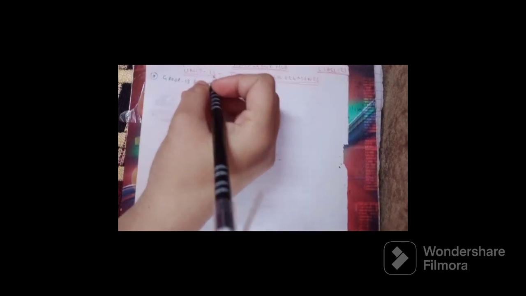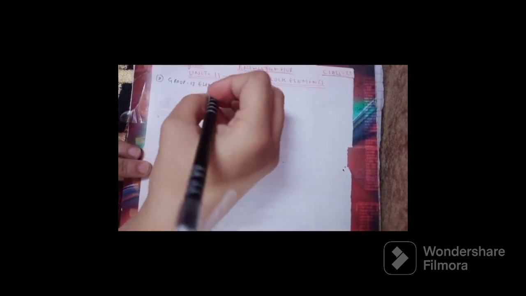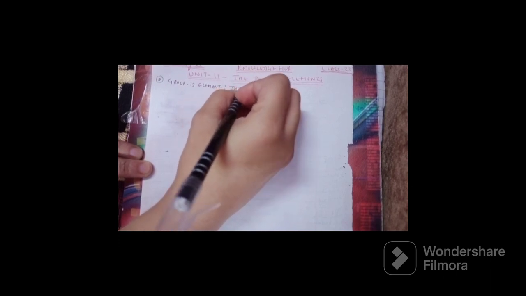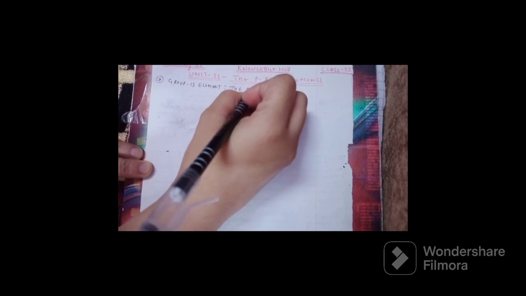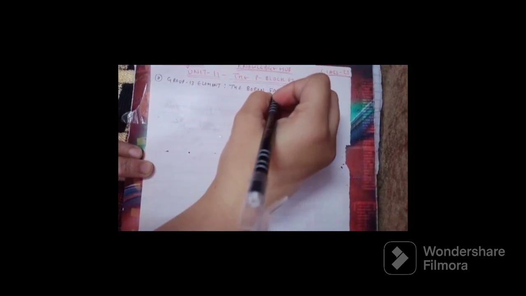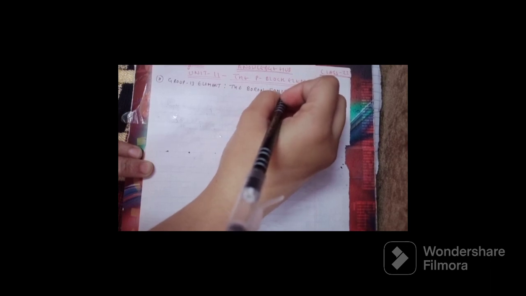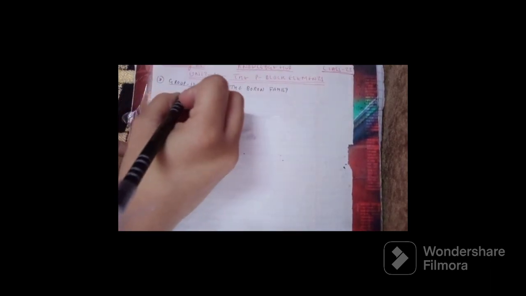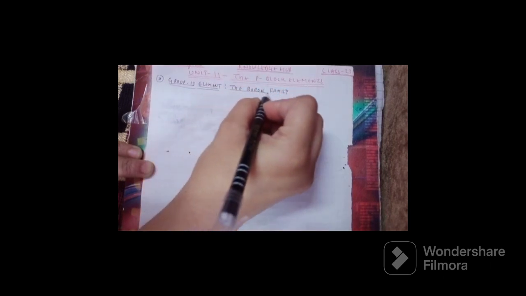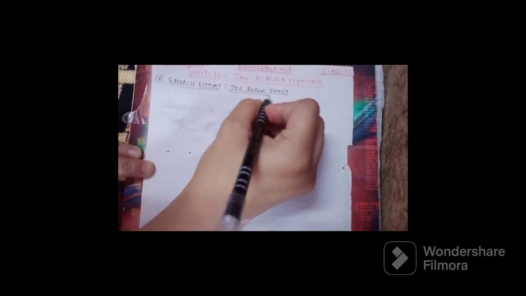Group 13 elements, which is the boron family. Now in the boron family we talk about it.